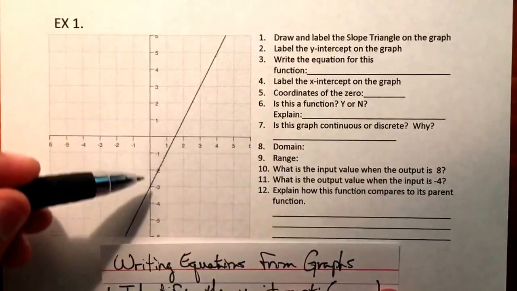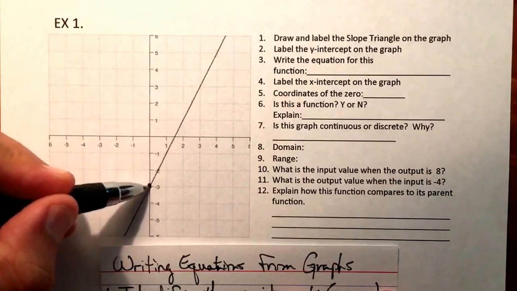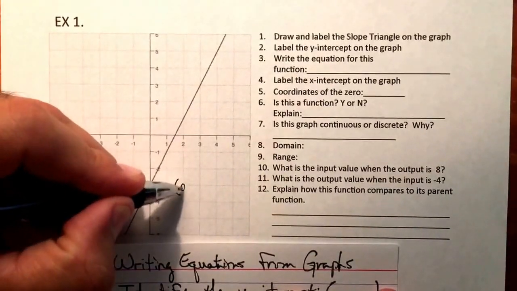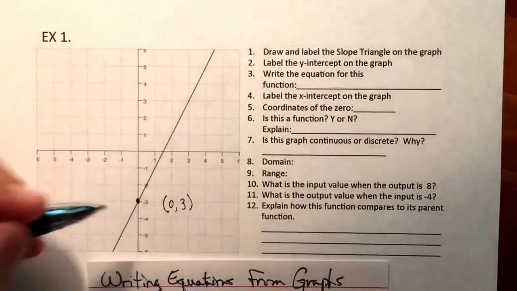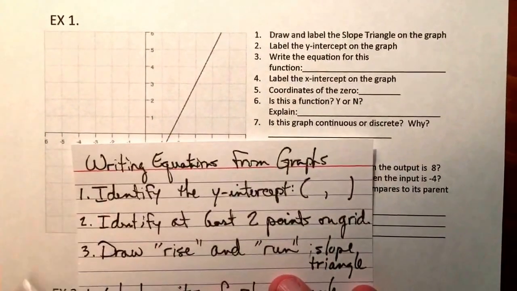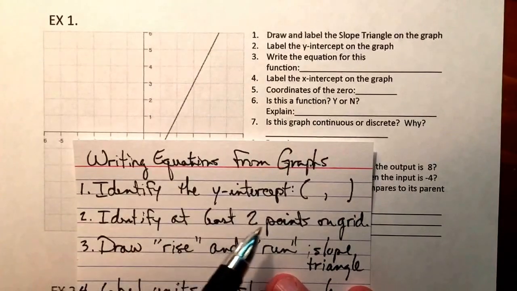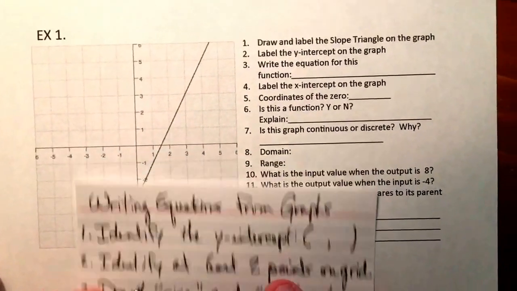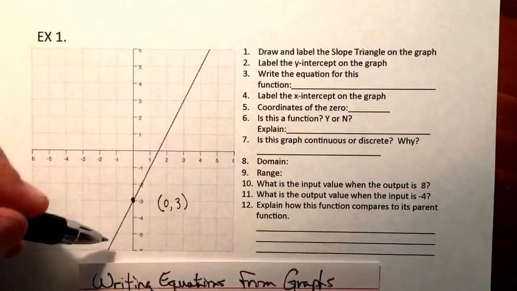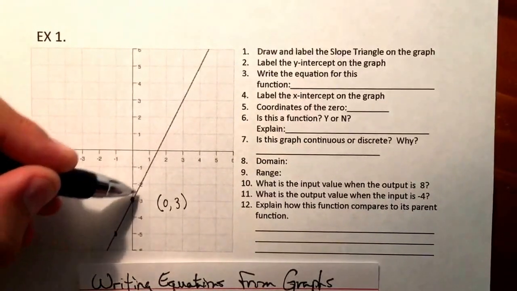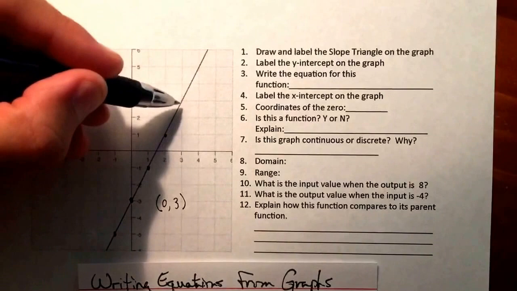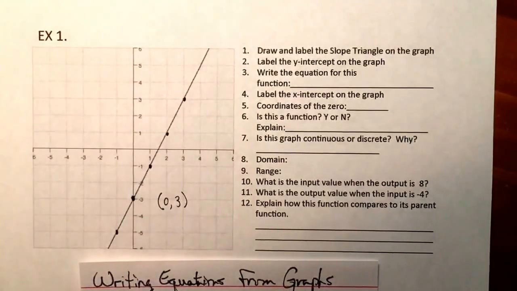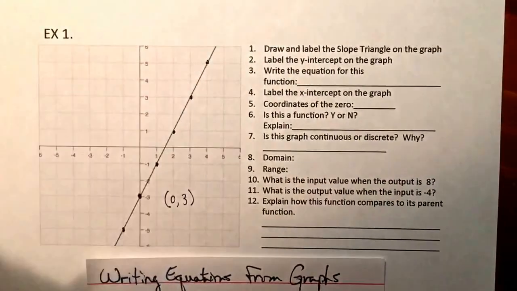So in this problem, the y-intercept is right here. Those coordinates are 0, 3. Label the y-intercept on the graph, which is what I've just done. Then we're going to identify at least 2 points that are on the grid and on the function. So here we have a point. It touches right here and right here again. All we need are 2, though, but I've identified all of them.